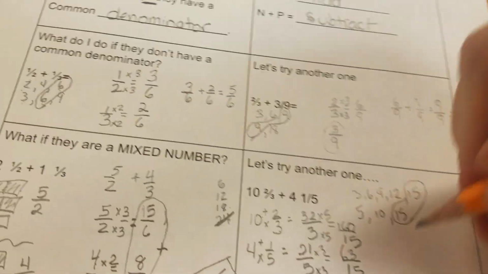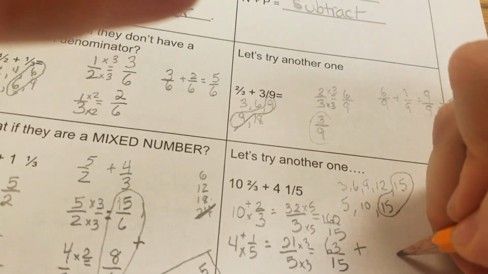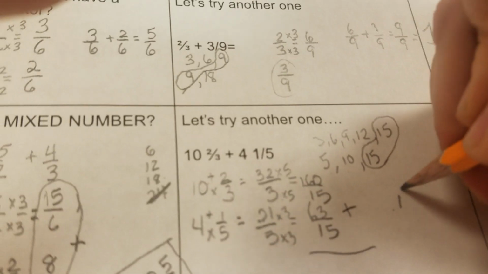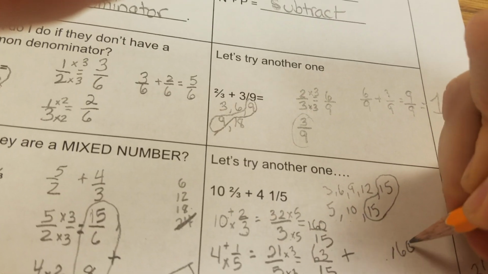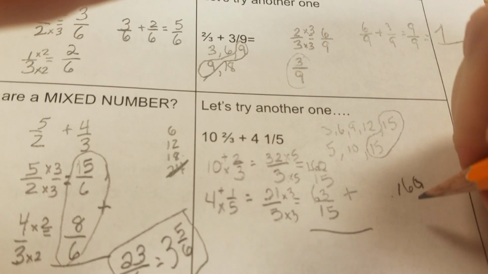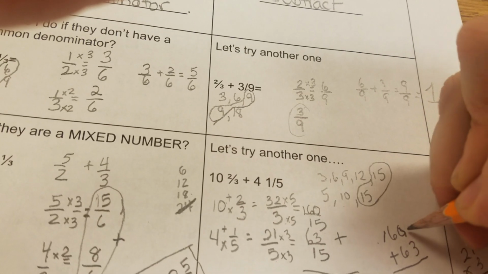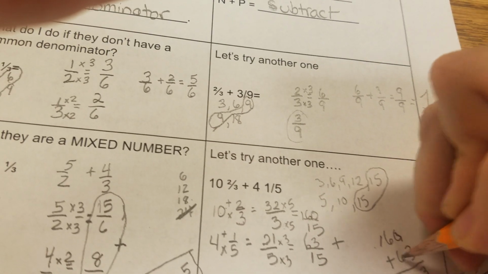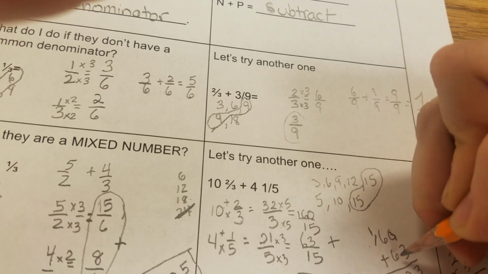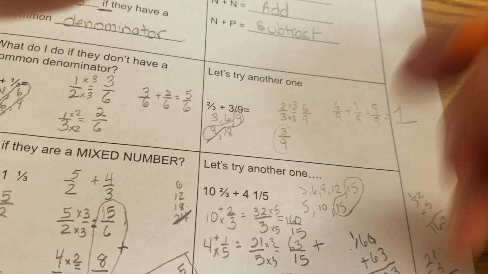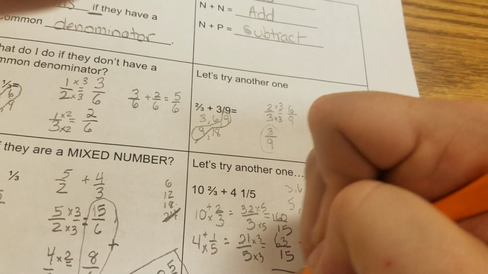Guess what I'm going to do to add these because they're both positive. I'm going to take 160. This video is taking forever. Got to hurry up. 160 plus 63 off to the side. 0 plus 3 is 3. 6 plus 6 is 12. Put the 2 down, carry the 1. 1 plus 1 is 2. I've got 223 out of 15.